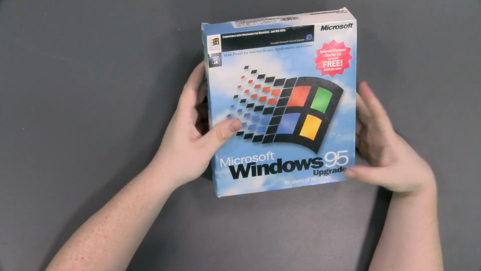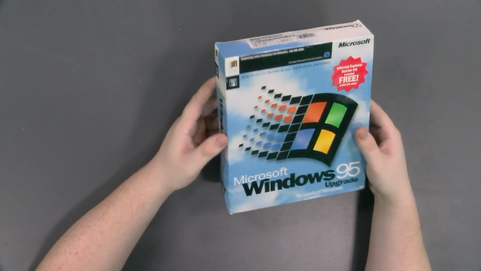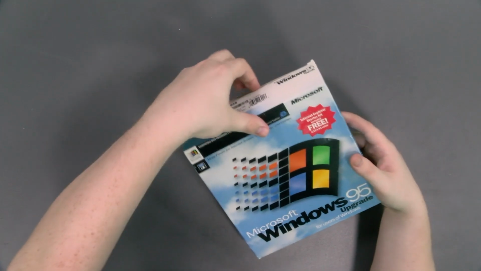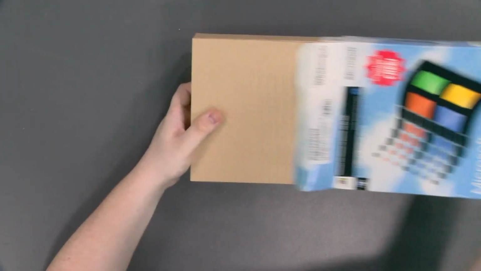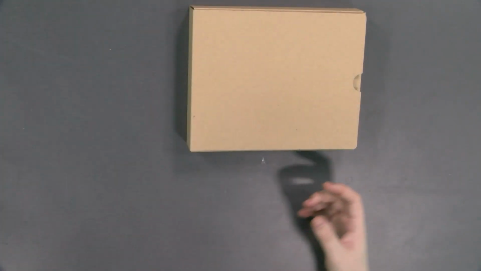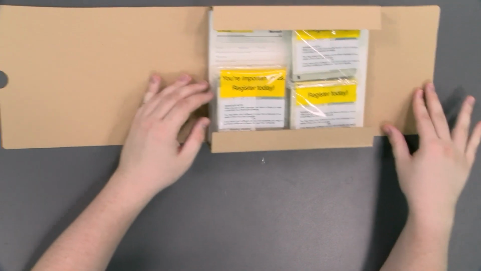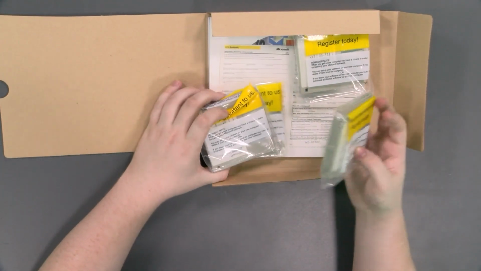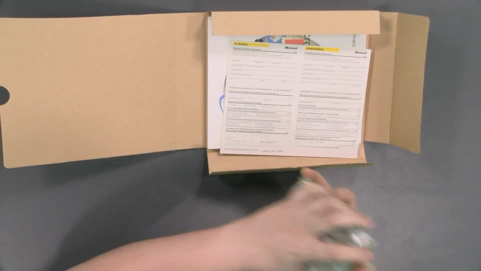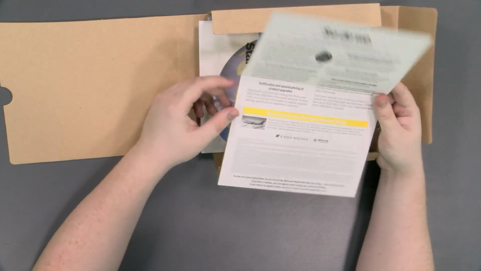This is an upgrade. It's not the base version, so you have to upgrade from the previous version, but I mean, we've got plenty of them. Right. Okay, whoa. That's a lot to unpack. We have our discs. Oh my gosh. Okay, we'll get to that in a moment. We have a registration card.